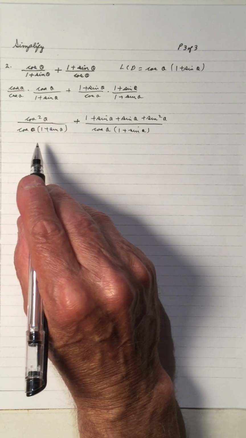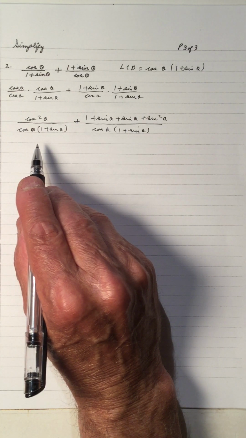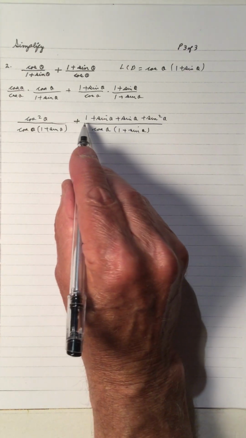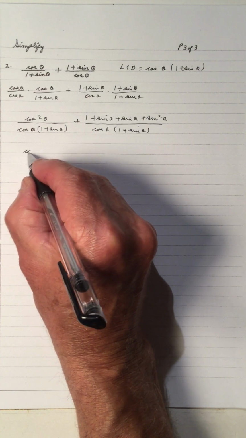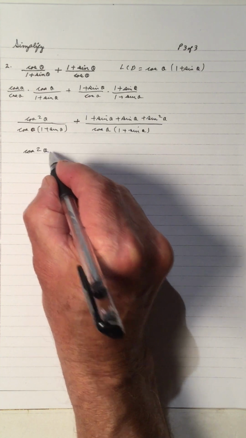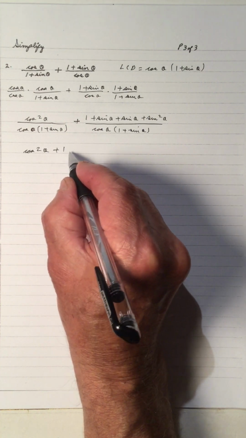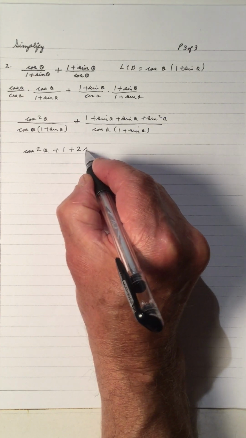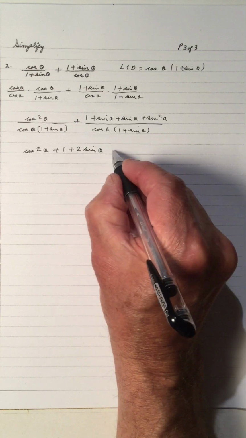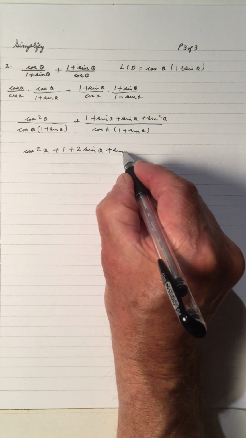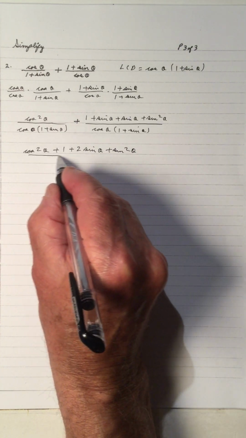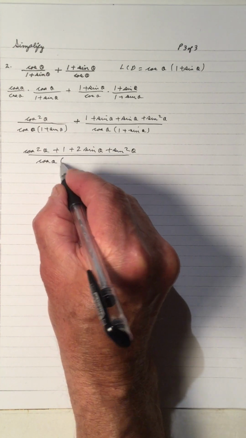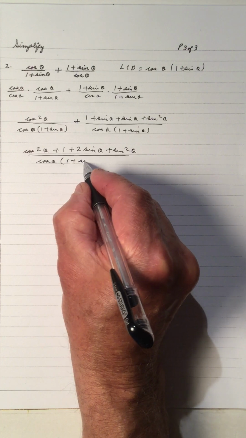Now we're going to add these together. So what does that give us? Let's see. We can add these two, so we have cos squared and 1. Add these two, sine plus sine is 2 sine. Add on sine squared, all over the denominator, cos times 1 plus sine.